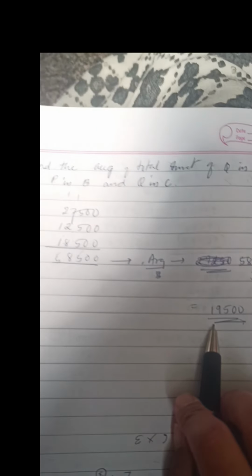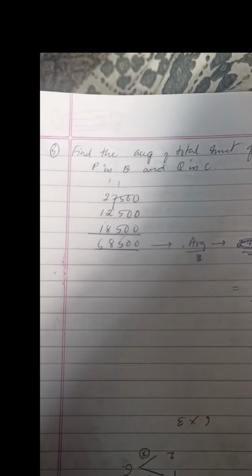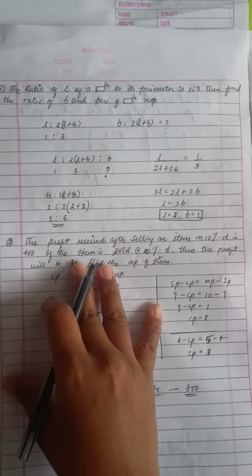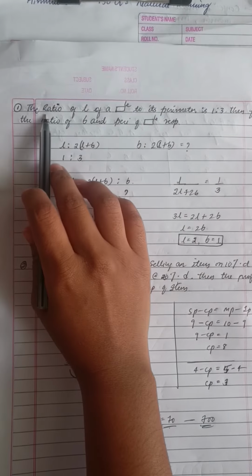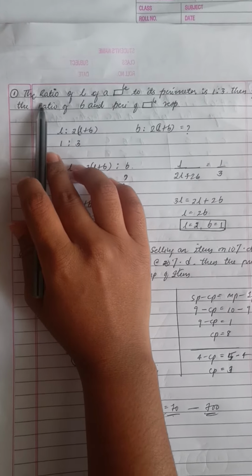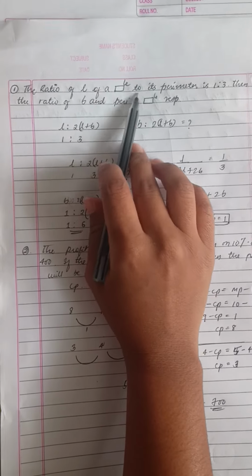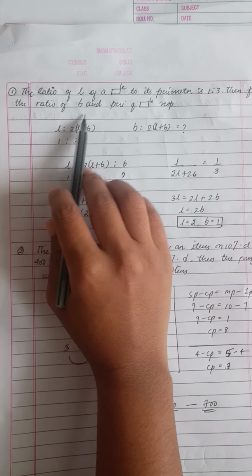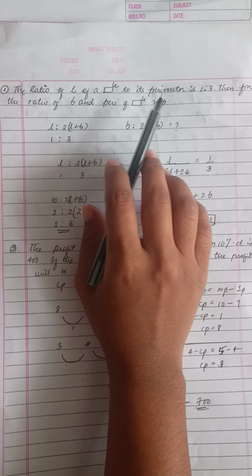So this is about the DI which was asked in the SBI Clerk Prelims of the previous year. Now we will solve the arithmetic questions which appeared in the examination. So this is the first question. The ratio of the length of the rectangle to its perimeter is 1:3. Then find the ratio of the breadth and the perimeter of the rectangle respectively.